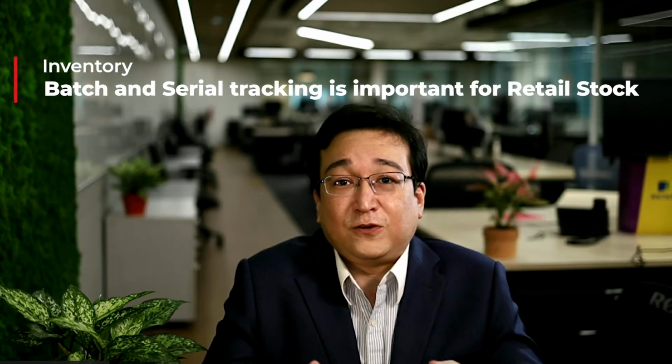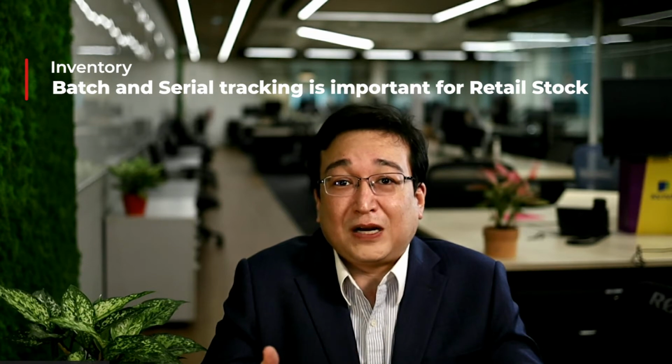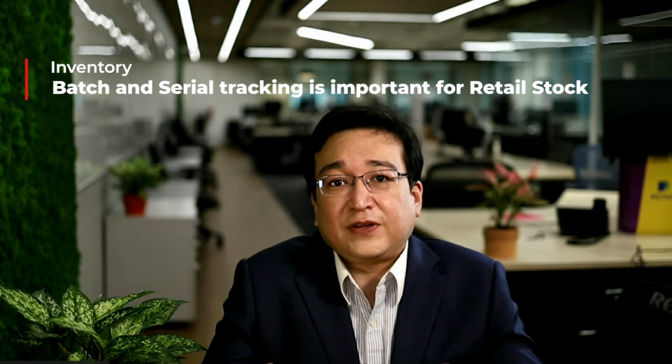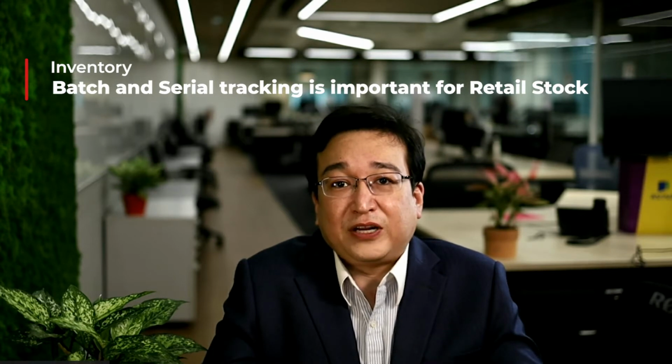The first reason is that if there's a recall, you need to easily find your batch. The other one is when it expires. Again, you don't want to sell expired food or expired medicine. So that's a key thing. For a serial number, you can also think of it like your laptop, your camera, and your other items. They have specific serial numbers for each, and then you can track them individually as well.